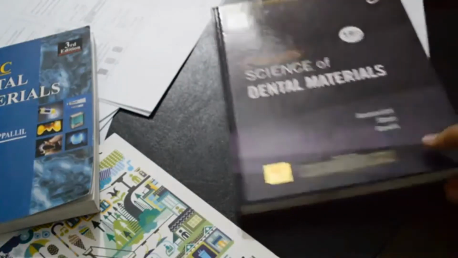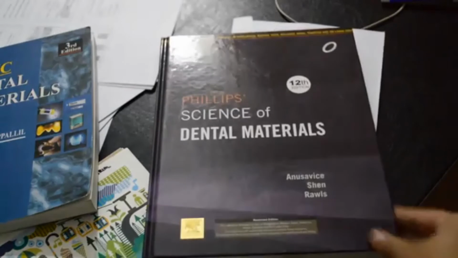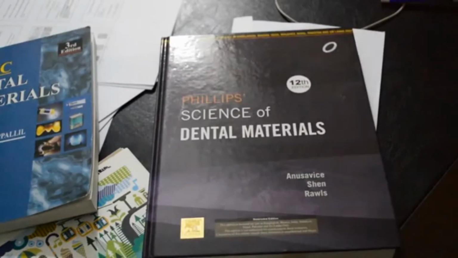So the thing about Phillips is that you get the concept, you get the correct compositions, you get the correct definitions. In the start of each chapter, you can take an example like impression materials, like this. In the start, they have given all the key points, the key terms.